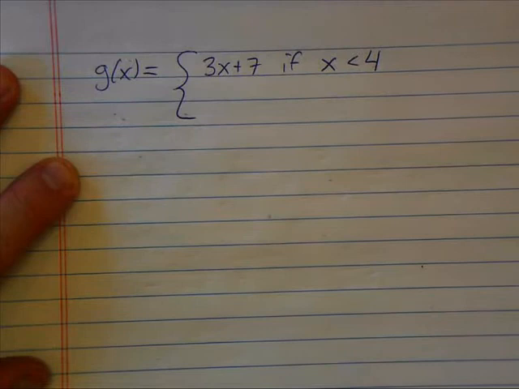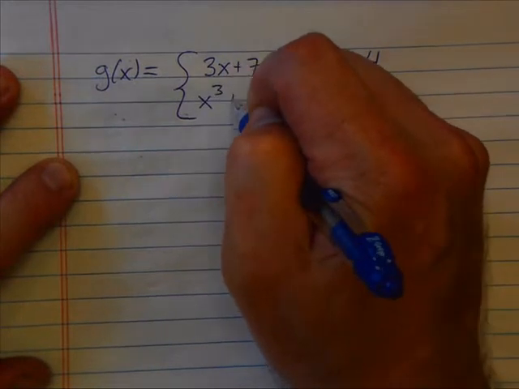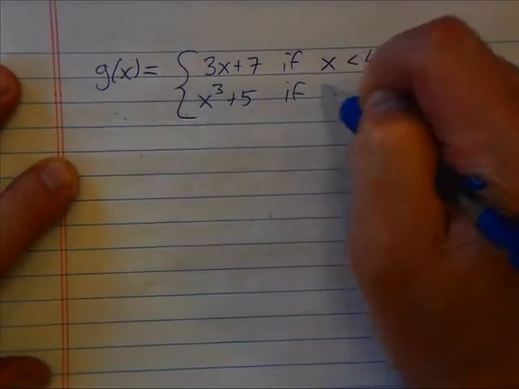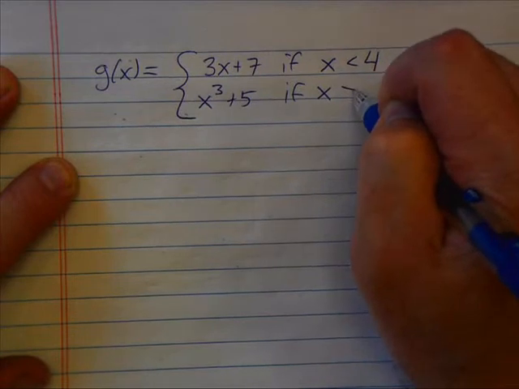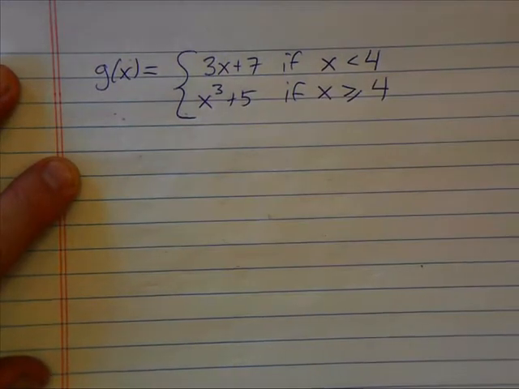And then give me another function. x cubed plus 5 if x is greater than or equal to 4.